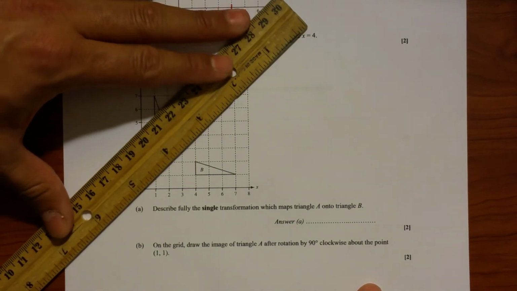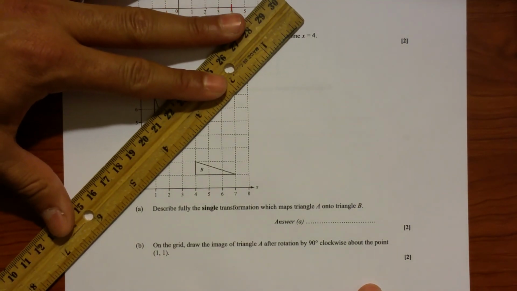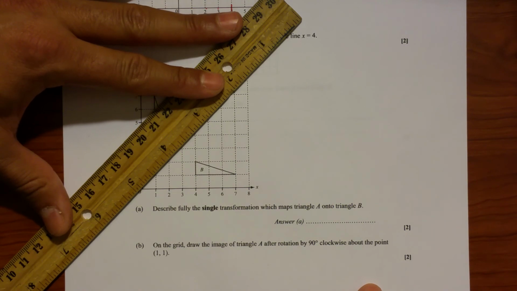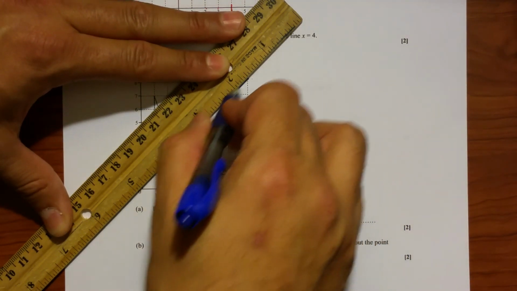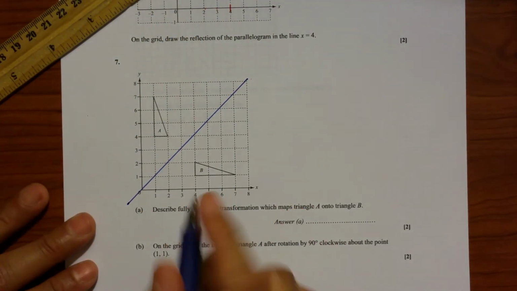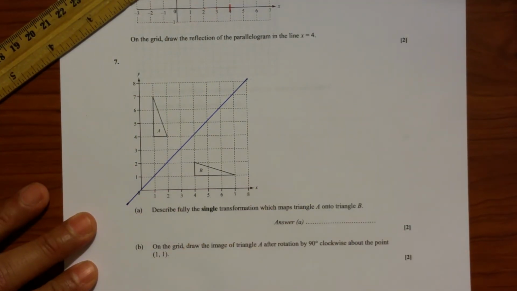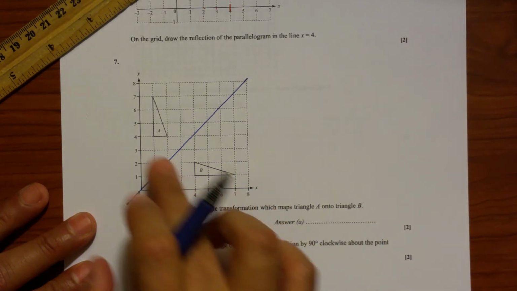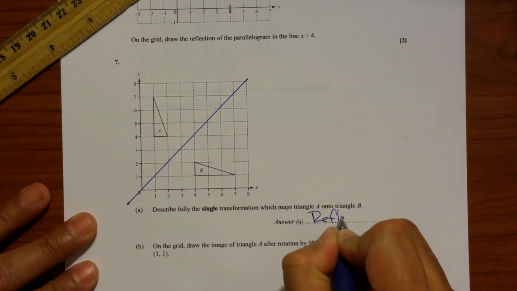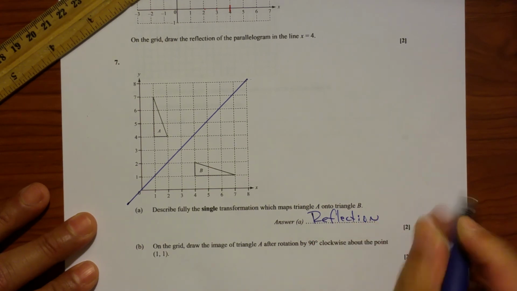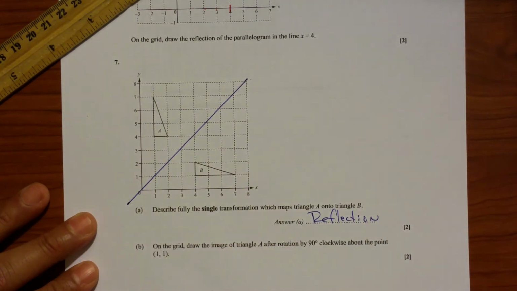Now, when you reflect across the diagonal with the X and Y, it actually changes the direction. So here's my line of reflection, and we have to reflect across the diagonal on this one.